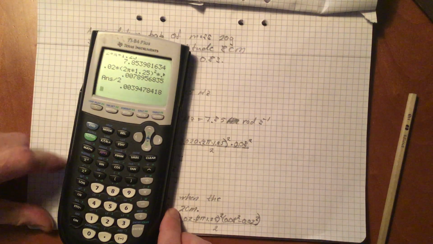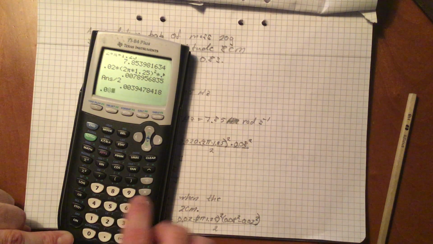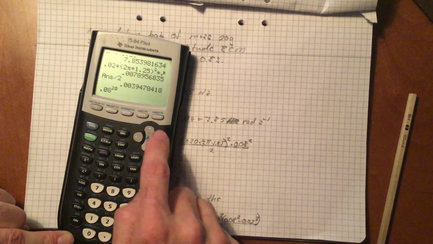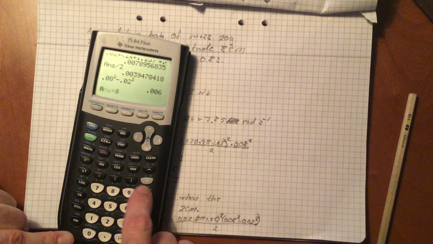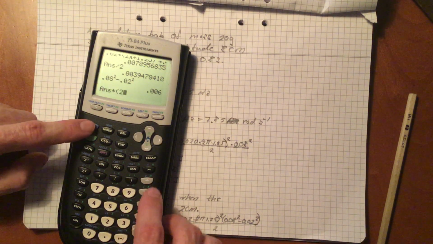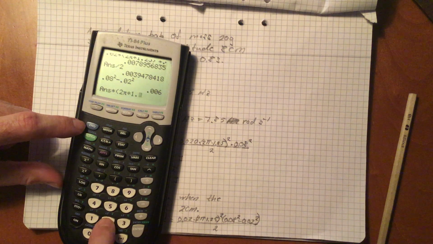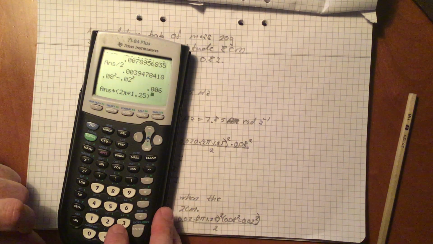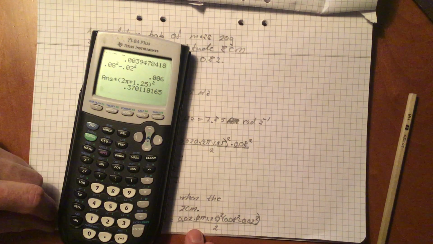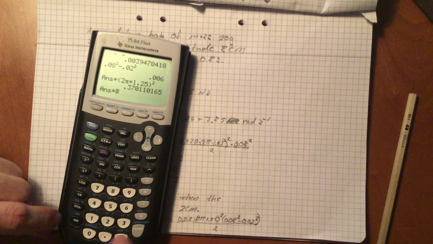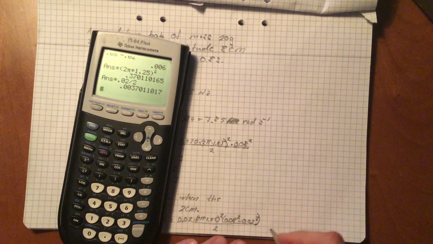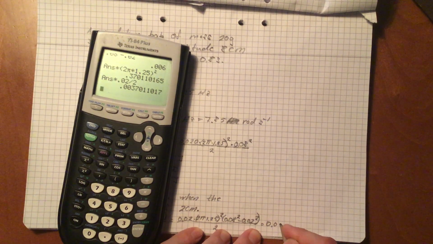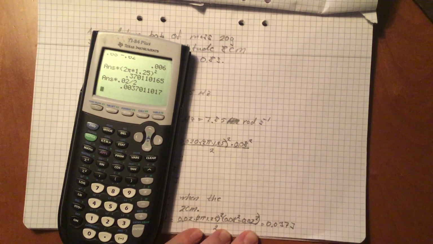I think that's the easiest way. 0.08 squared minus 0.02 squared. Then I multiply with the brackets, and then I take 2 pi and I multiply it with 1.25 end of brackets, and I have to square it, and then I get this number. And then I multiply with the mass 0.02 and I divide by 2. And then I will have in joule 0.037 joule.